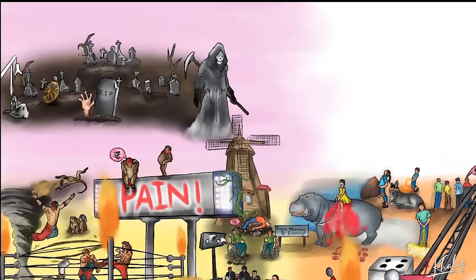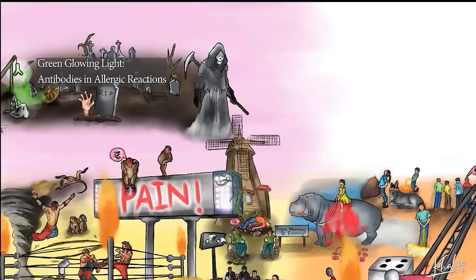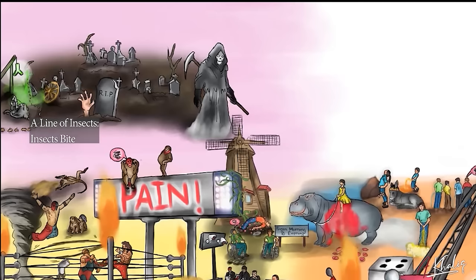Next, we'll draw some green glowing light that suspiciously looks like antibodies. Oh yes, of course, it's an antibody. And these antibodies are seen in allergic reaction, for example, contact dermatitis, insect bites, and urticaria. So if there comes a patient with itching, must rule out these allergic conditions. Now what's more next, we draw two bears, and one of the bears is a polar bear, and the other is just a standard bear.